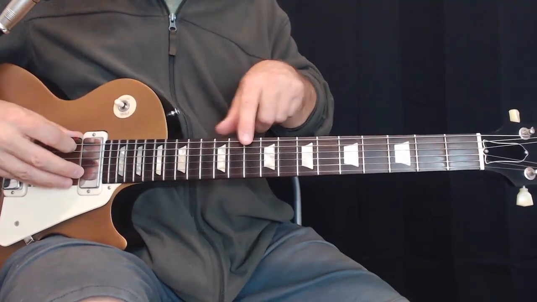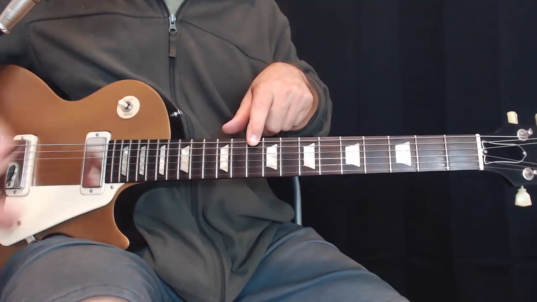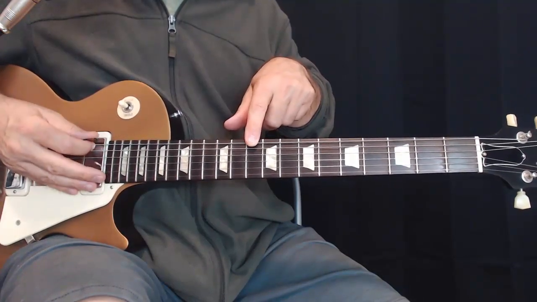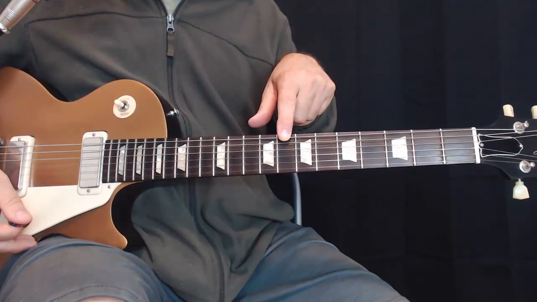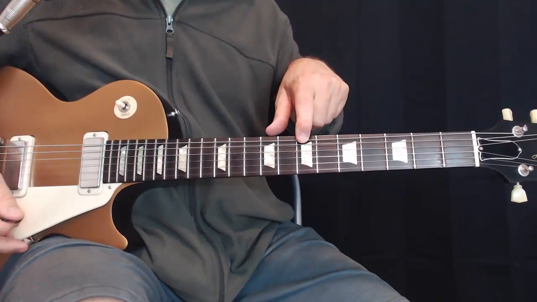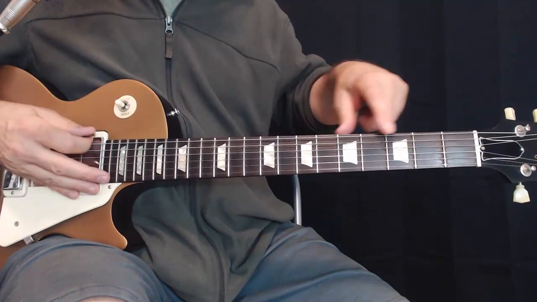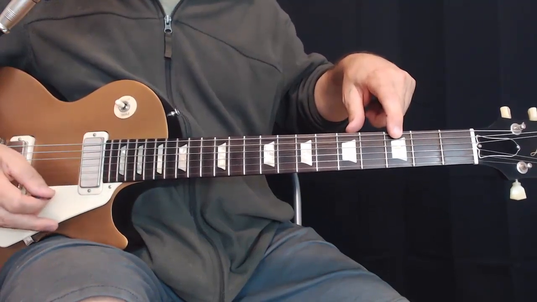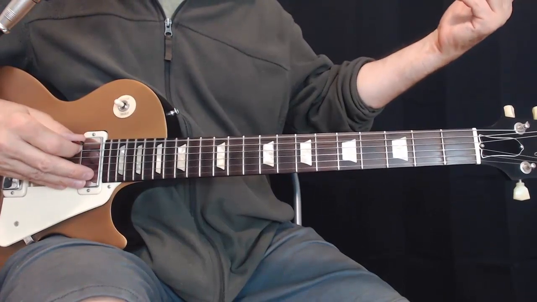A whole step from E must be D, right? Because D and E, that's a whole step. Likewise, a whole step from D down must be C. But now C and B are only a half step, so this must be B, and A, and G, and F, and a half step to E.